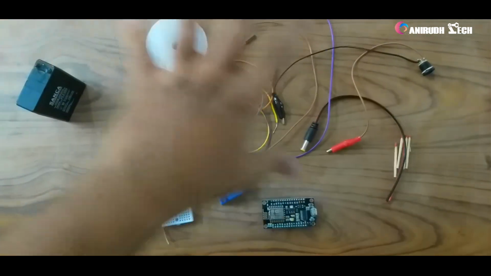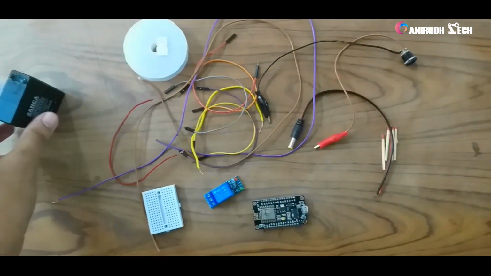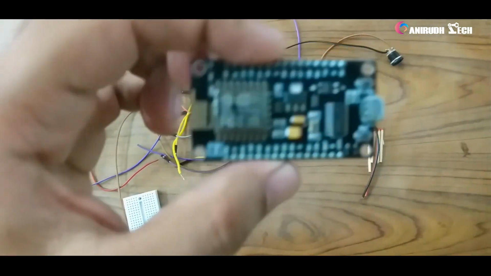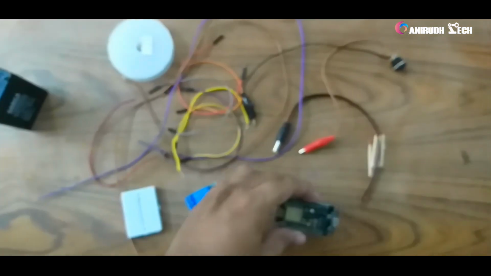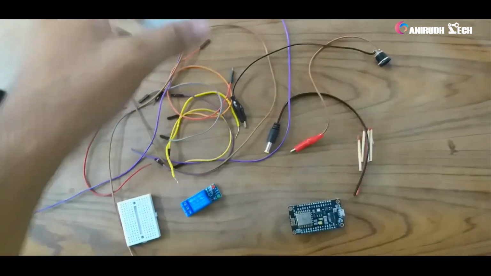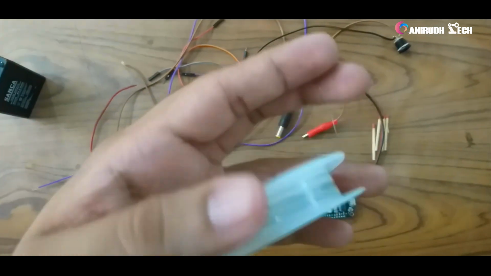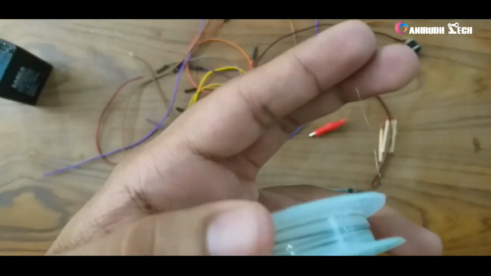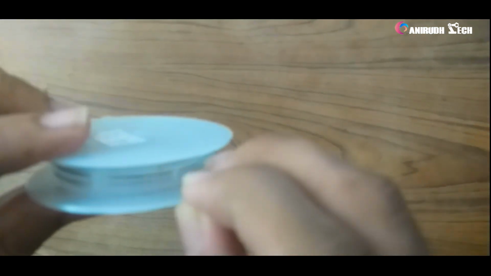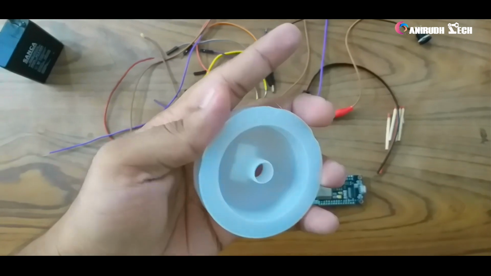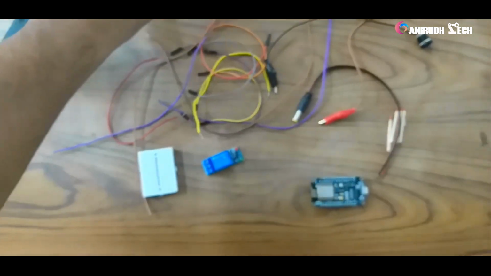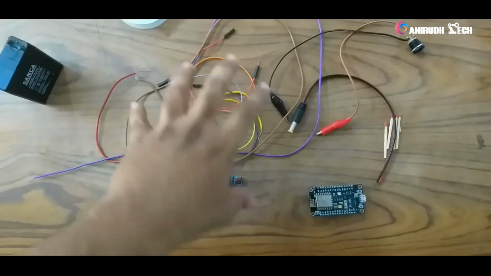Four components you need for this project. First of all, NodeMCU module. And second is nichrome wire. This is very thin, like a hair strand. I brought it from Amazon, but I recommend you buy some thicker nichrome wire. The specialty of this wire is that it will get red hot when we supply power to it. The more the voltage and the current, the more effective the result.